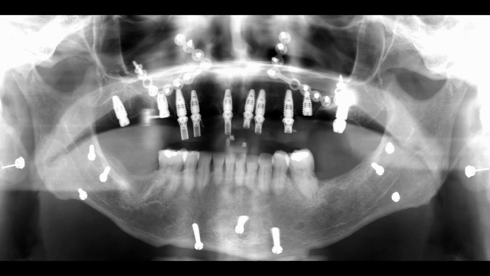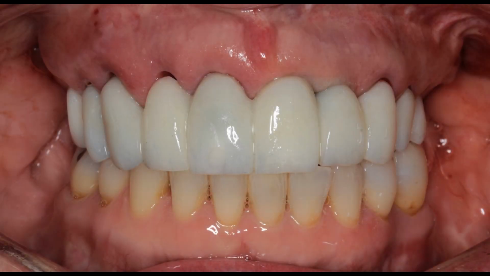So she leaves here with her fixed temporary, and you'll notice that the temporary fits up against the gums very intimately, and that's the goal of these temporaries. I've worked with this protocol and this process for 30 years. Started on teeth, carried it over to implants, and this is the result of 30 years of kind of trial and error that got us to this point. So that's the day of surgery.